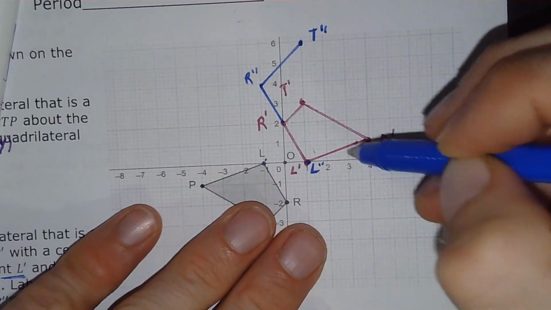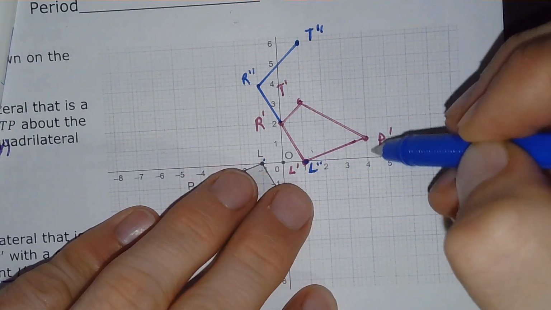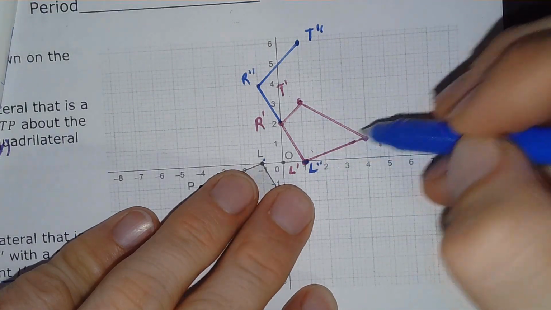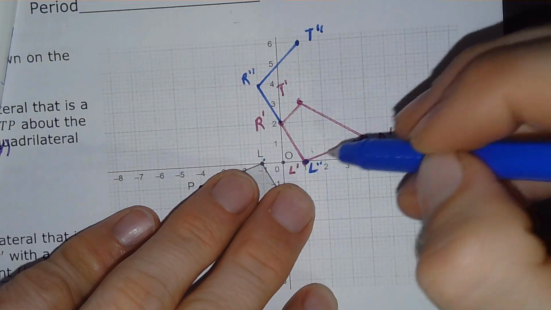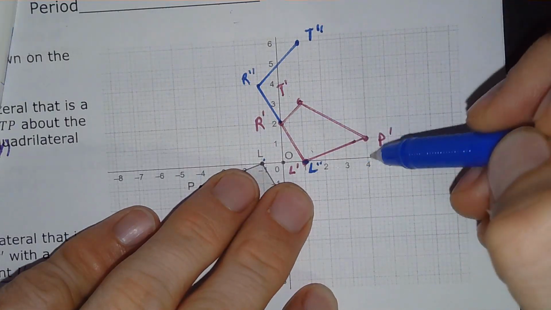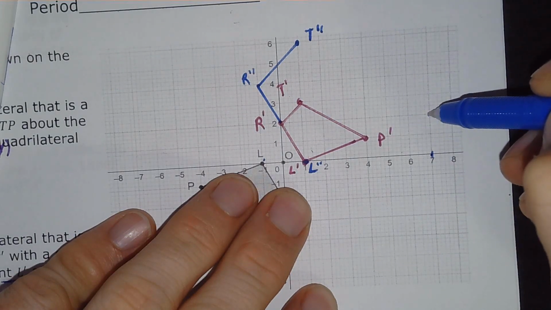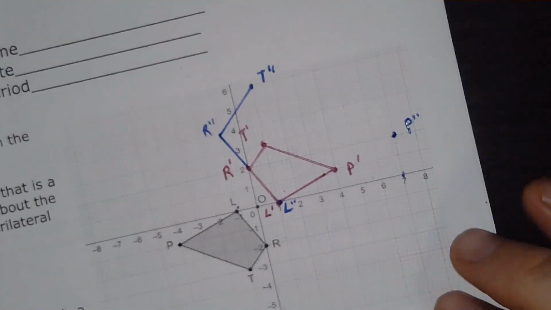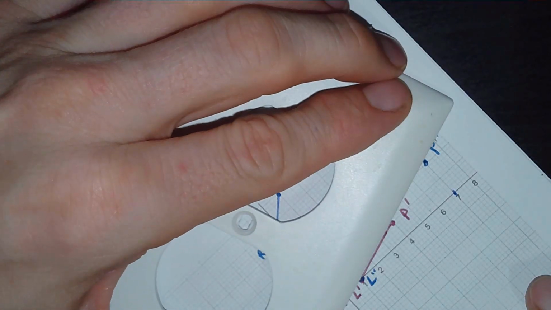So it is 3 over, or 4 minus 1 is 3, so now it's going to be 6 over, so 1 plus 6 is 7 for my x value, and then 1 up, doubled, becomes 2 up, so now it's going to be here. So this is my P double prime. So now I'm going to expand that line.